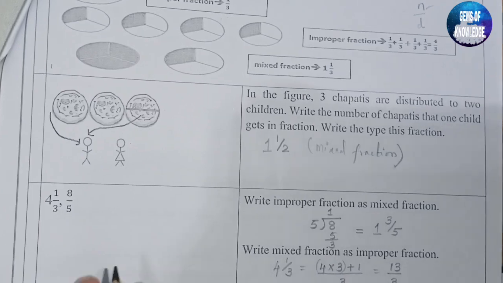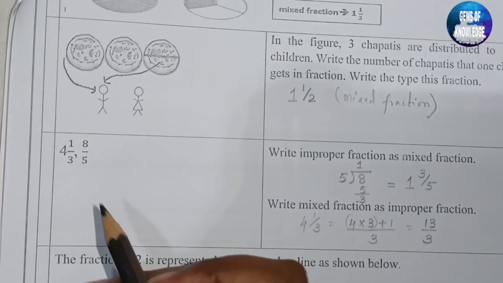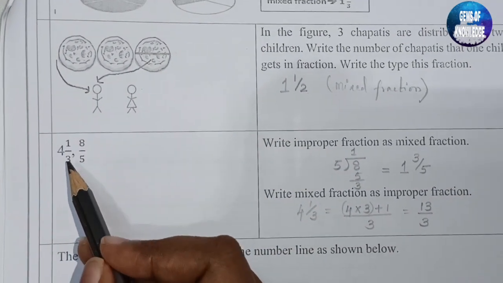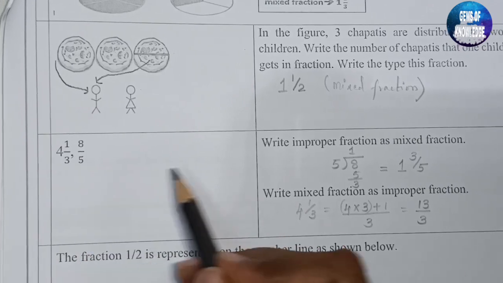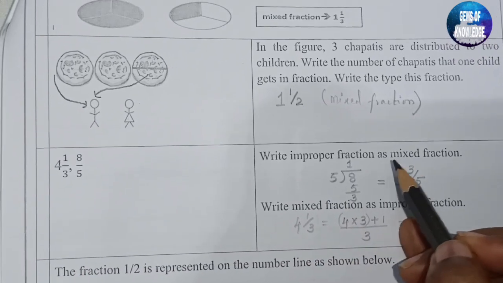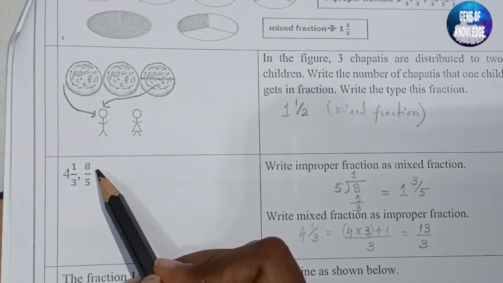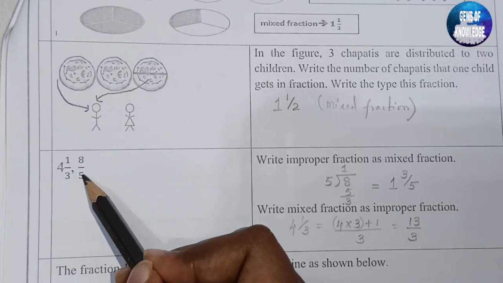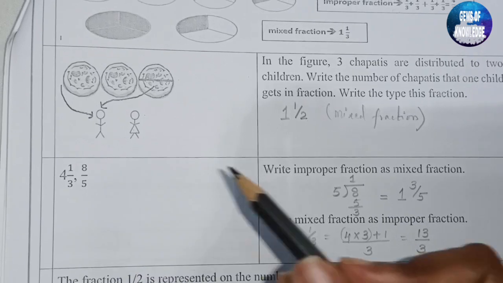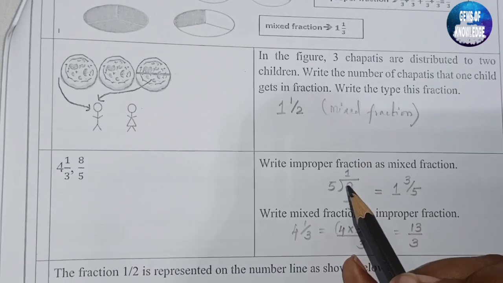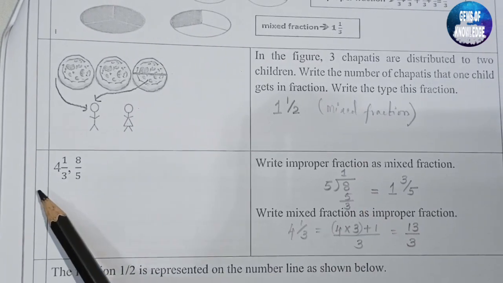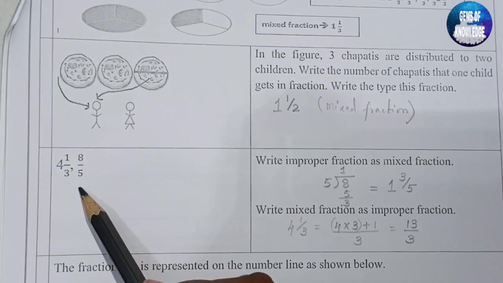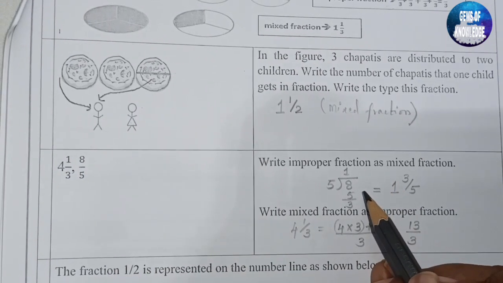Okay, next, two numbers have been given: 4 1 by 3, comma, 8 by 5. Write the improper fraction as a mixed fraction. So this 8 by 5 here is the improper fraction, and we have to convert it into a mixed fraction. How can we do that? We have to divide. Simply, the way we used to divide 8 by 5, like that only you have to divide it.